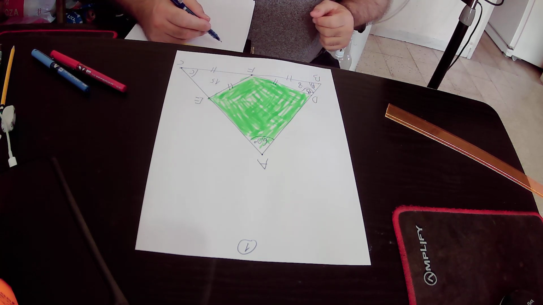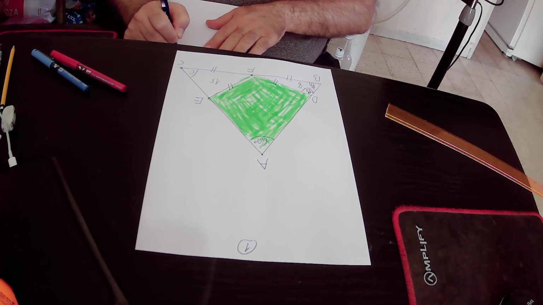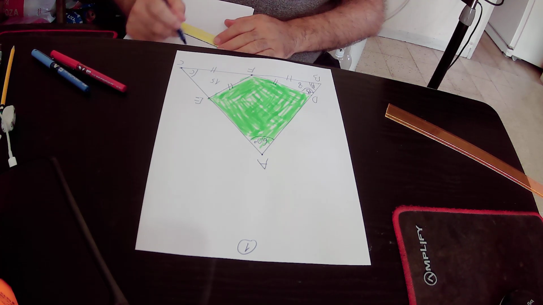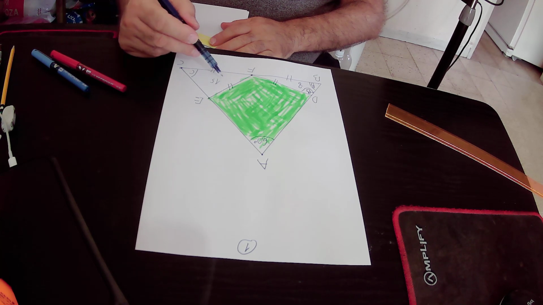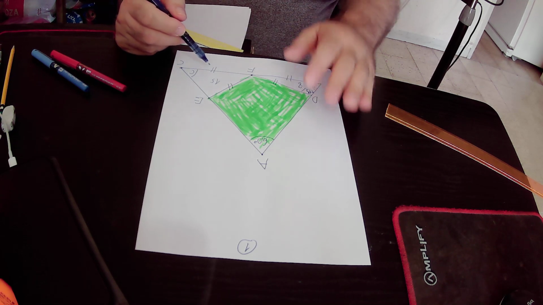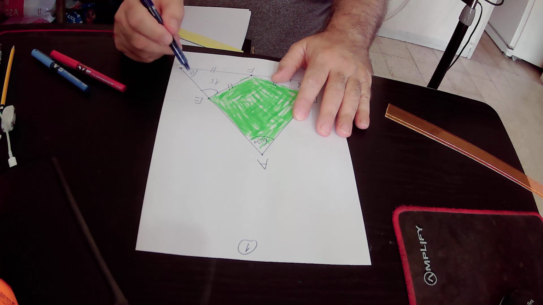And also in triangle FEC, we know that FC equals EF, and in front of EF we have angle C. So in front of FC we have angle FEC.